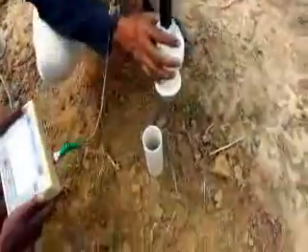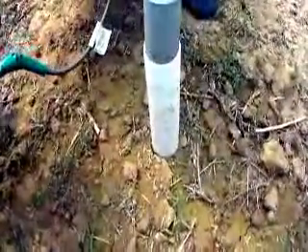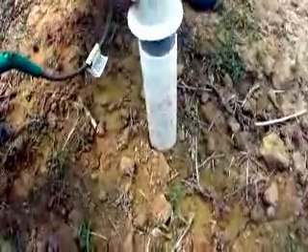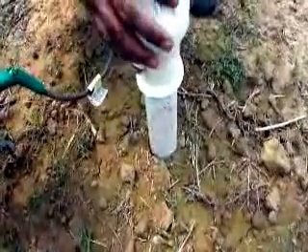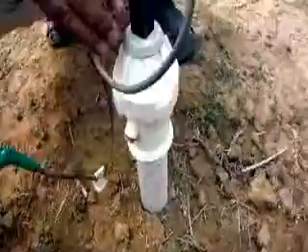So now let us see what is the soil moisture in volumetric unit at different depths. So for 30 centimeter we need to insert this up to 49, you can see, at this top surface here. So it is now exactly 30 centimeter depth soil moisture it is measuring.